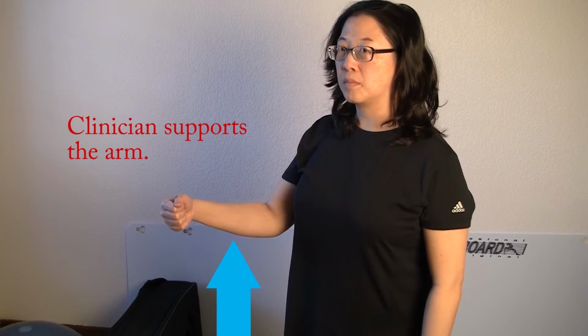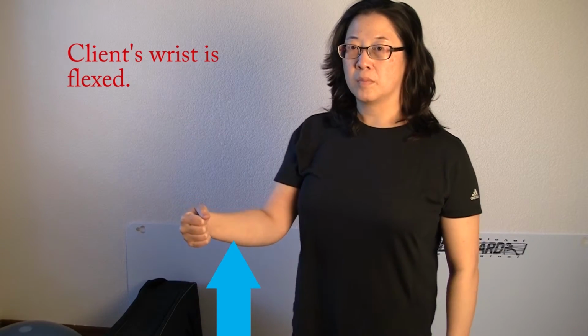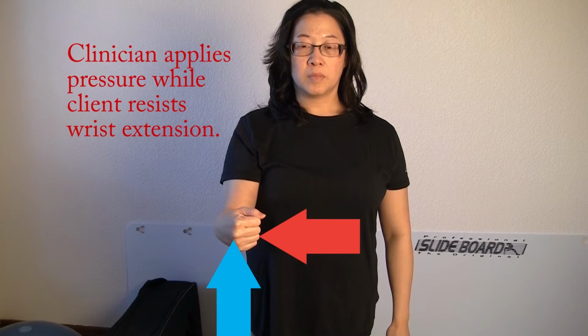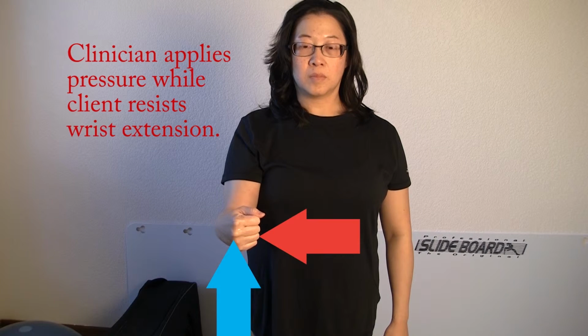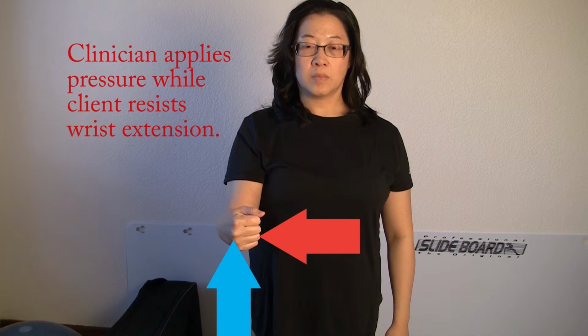Clinician supports the arm. Have the client flex the wrist. Clinician applies pressure while client resists wrist extension. This is a check for any pain in the medial epicondyle area.